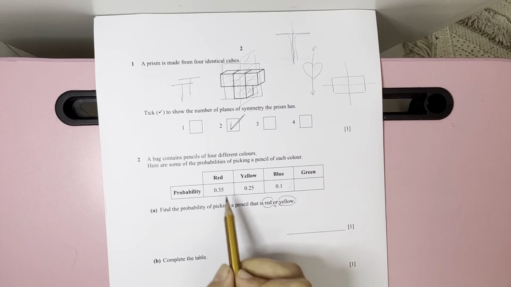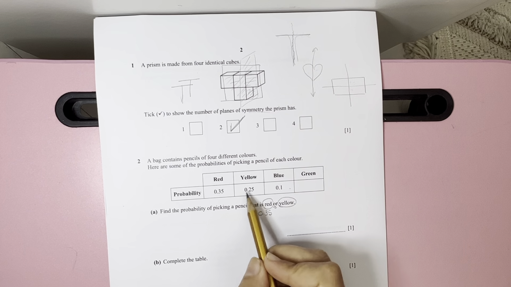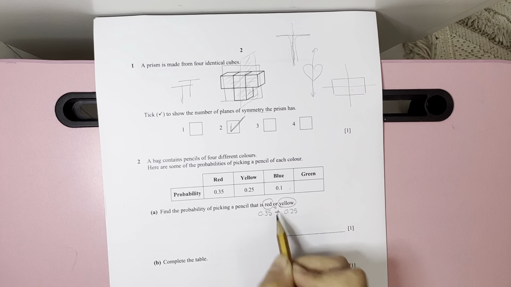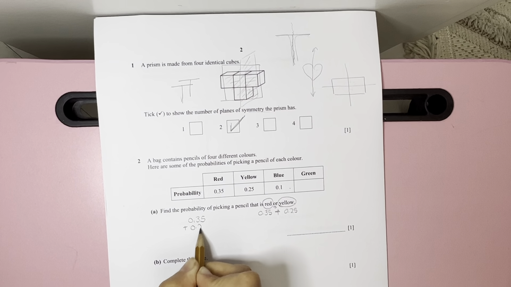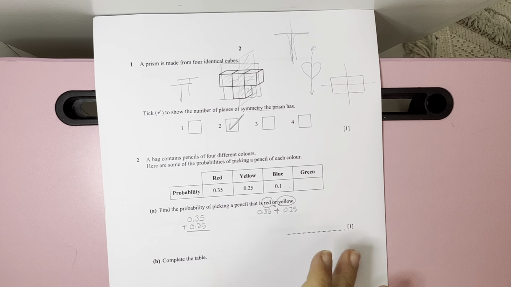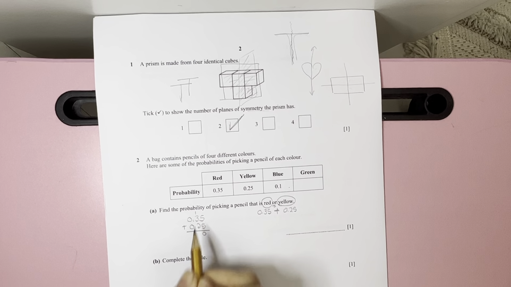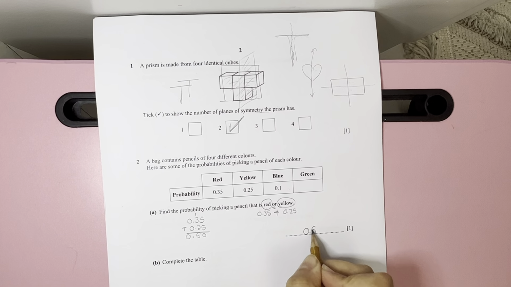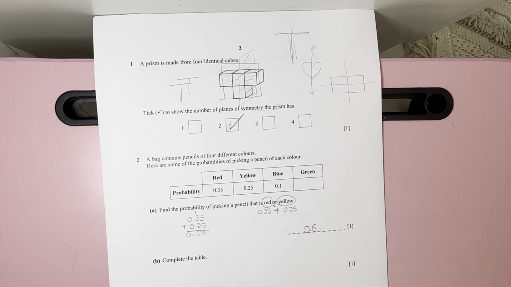What is red? Red is 0.35 and the yellow 0.25 means I'm going to add them. So add them both. Okay, notice that this is paper 1, so without using calculator. 5 plus 5, 0, and carry up 1, 6, then point. So the answer is 0.6. Make sure to write the answer on the dots and the answer place of the answer.